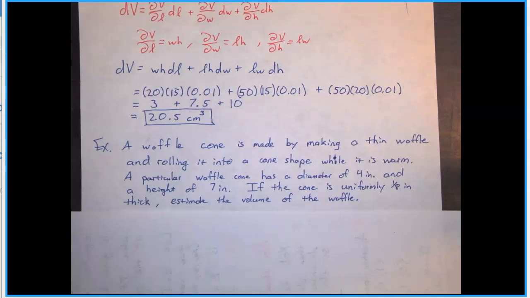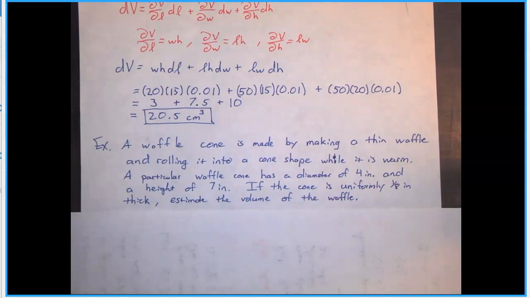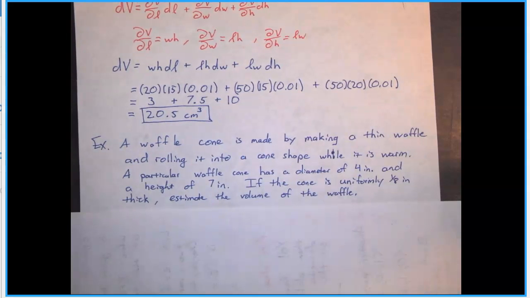Now, some simplifications are going to be made in the process, right? So we're assuming that our waffle cone has a diameter of 4 inches and a height of 7 inches, so it's a perfect cone. So there's a simplification there. And we're going to say that the cone is uniformly 1/8 of an inch thick, which if it's a waffle cone, that's definitely not going to be the case. But we're just going to assume that to make the problem easier so we don't have to deal with a waffle of different widths, right?